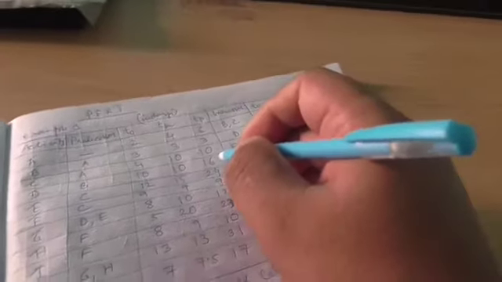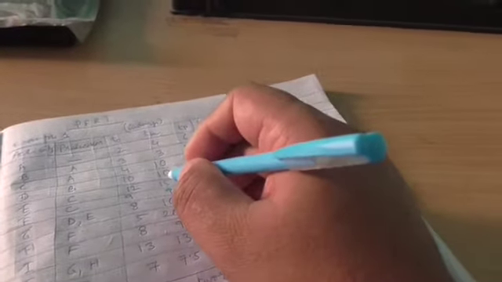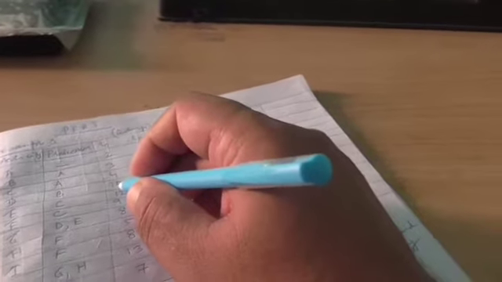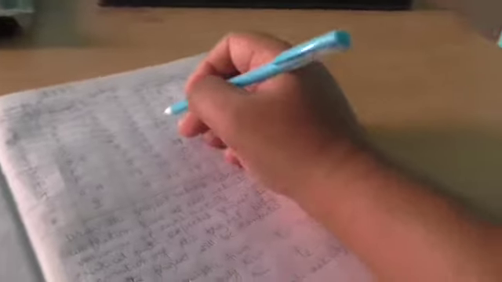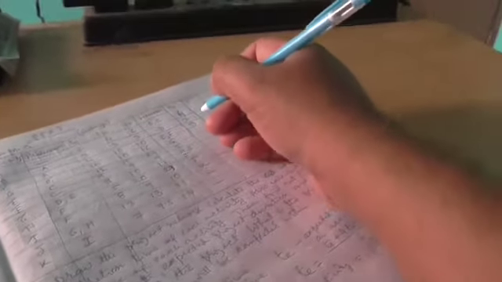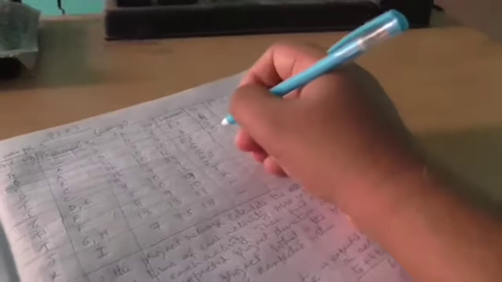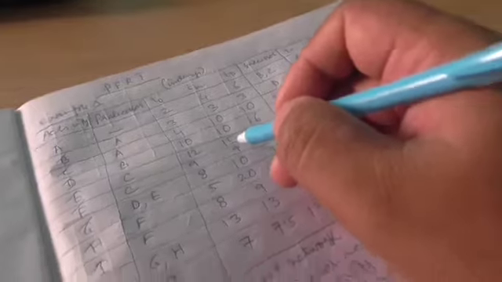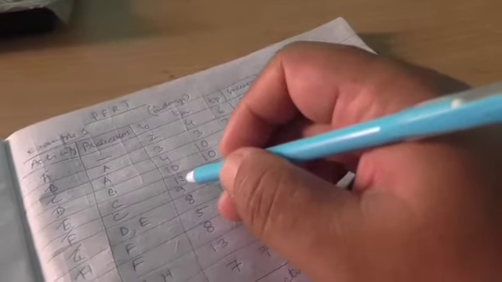Then 10, 10, 16: 40 plus 10 is 50, 50 plus 16 is 66. If you divide by 6, it becomes 11. Then 15 into 4 is 60, 72, 72 plus 24 is 96. If you divide by 6, it will become 16.